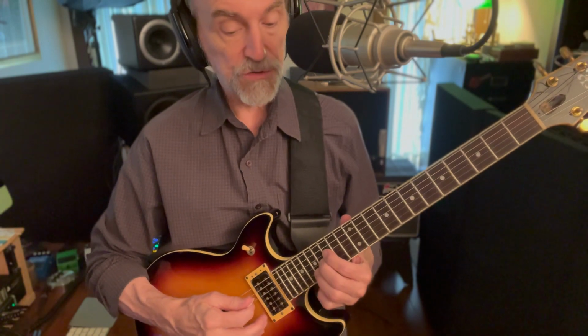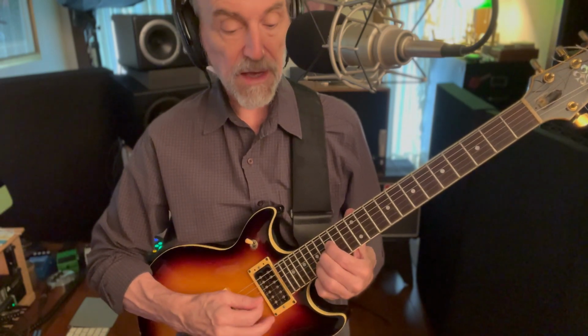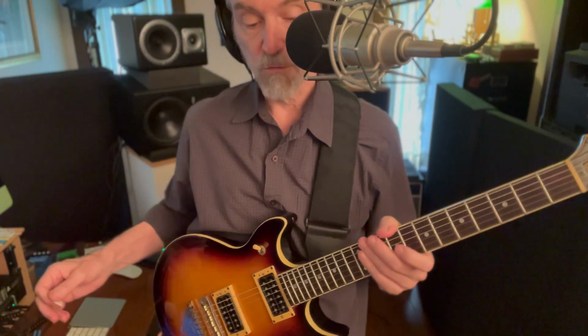So what I'm going to do here is I'm just going to put a DrumJam on, and I'm going to play off this G13, G9 chord, and then I'm just going to put a little bass thing here, and I'll just kind of riff on that a little bit.